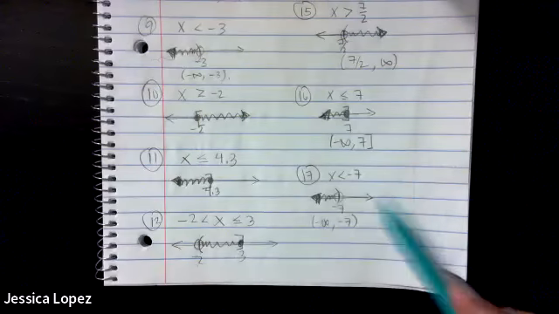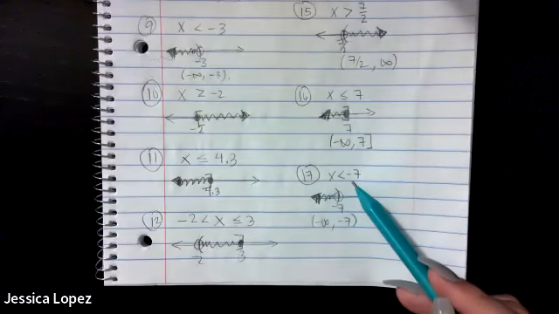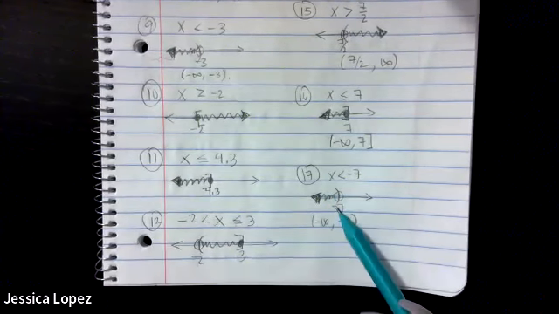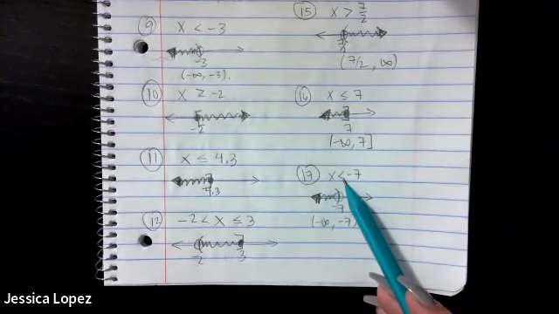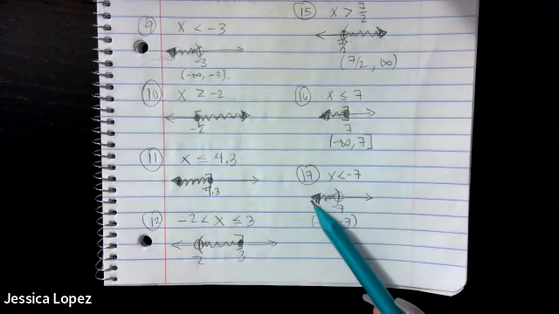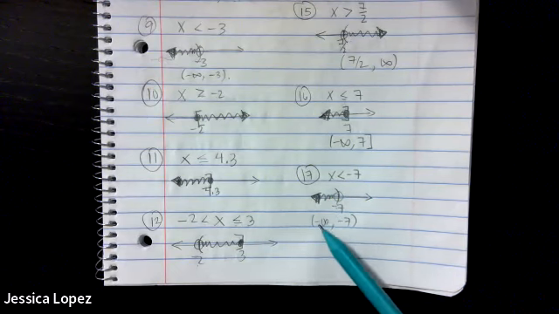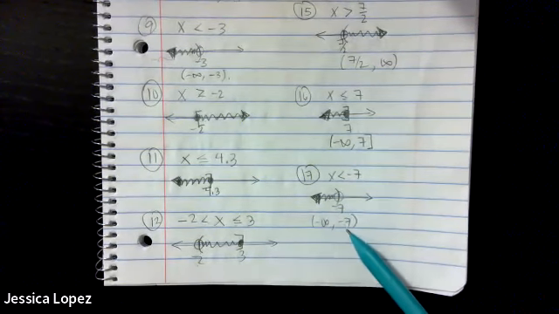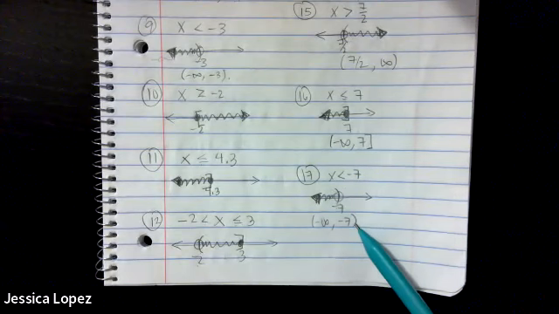For number 17, we have x is less than -7. So we mark -7 on the number line, and then you're going to shade less, so that's left of -7. And there's no bar here, so it's an open dot or an open parentheses. So this is starting from negative infinity on the left to -7 on the right. Infinity always gets a parentheses, and the -7 gets this parentheses symbol.